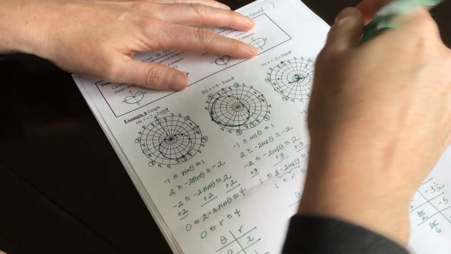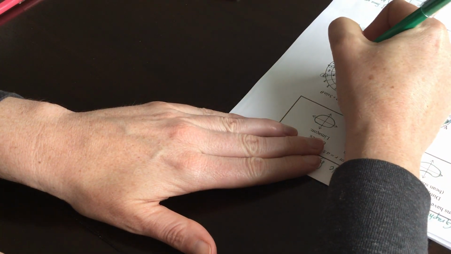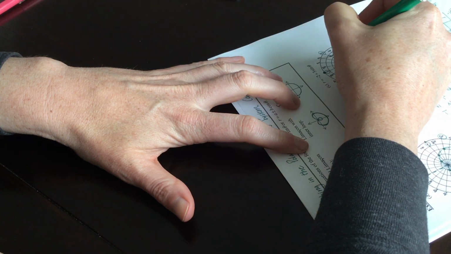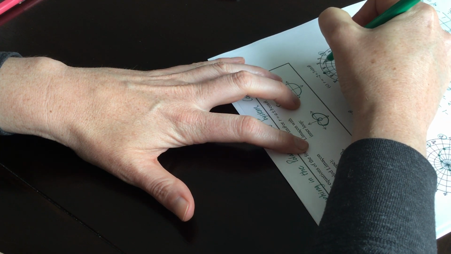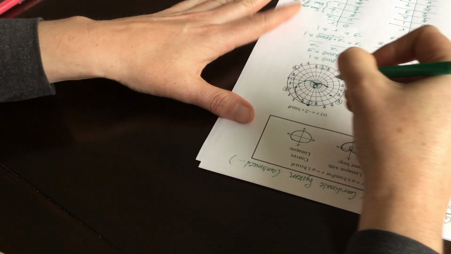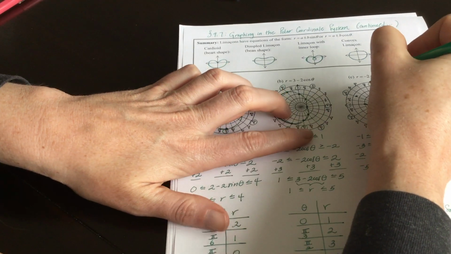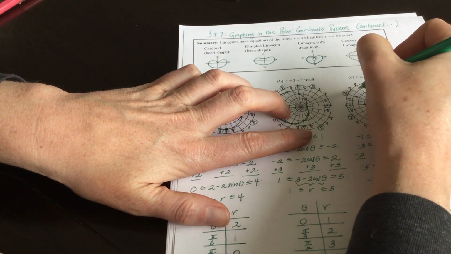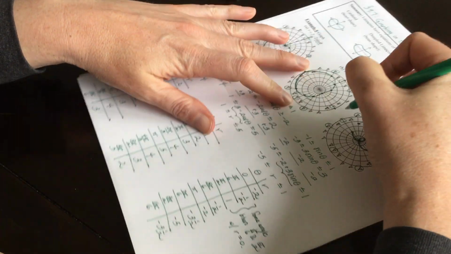Okay, so I'm going to go ahead and turn the paper. I'm going to connect these dots. Make sure that you always keep limacons super rounded as you go. They're probably even more rounded than what I'm showing here, to be honest with you.